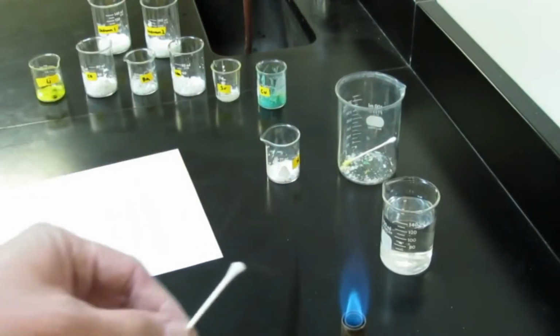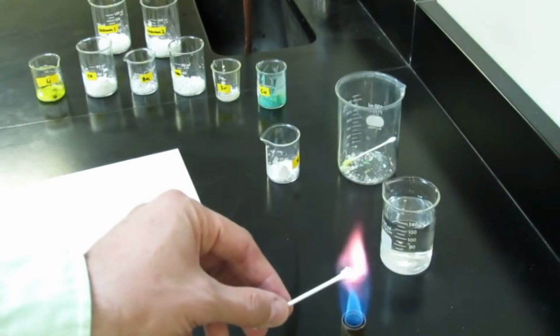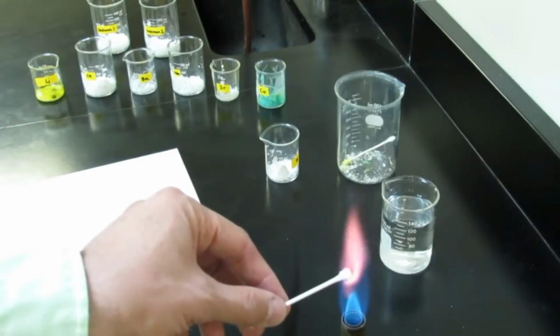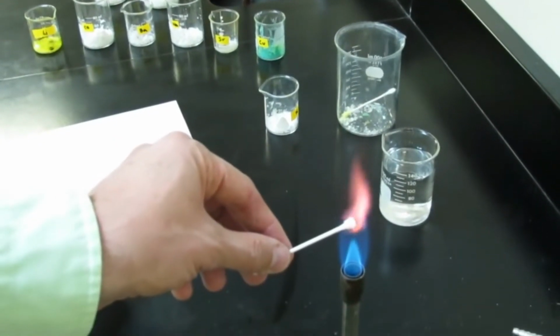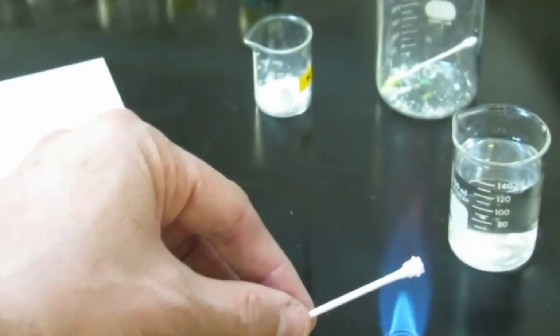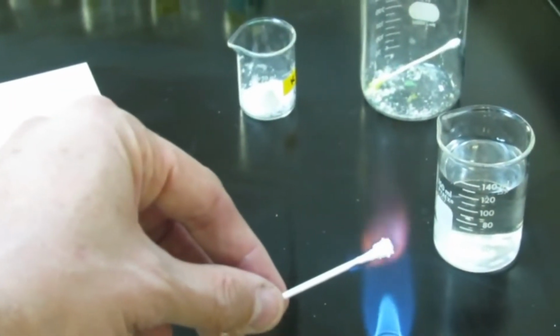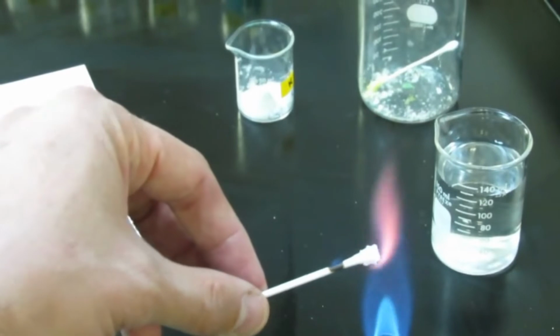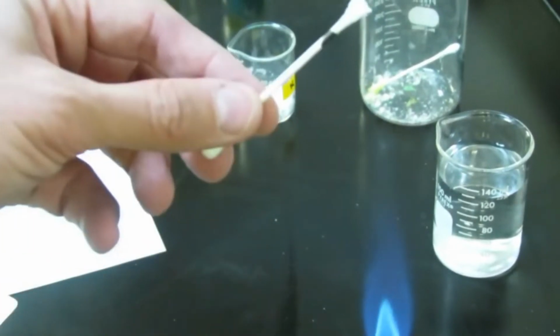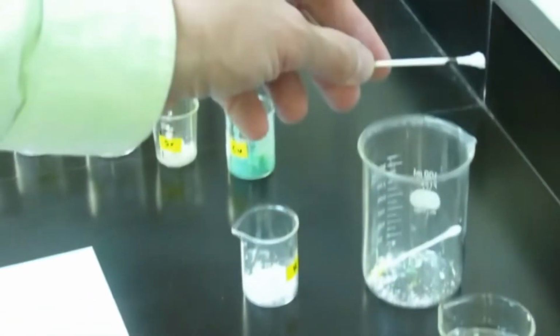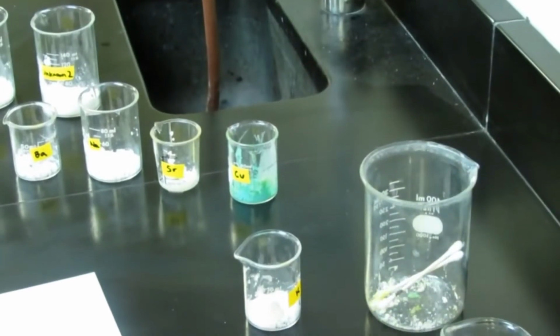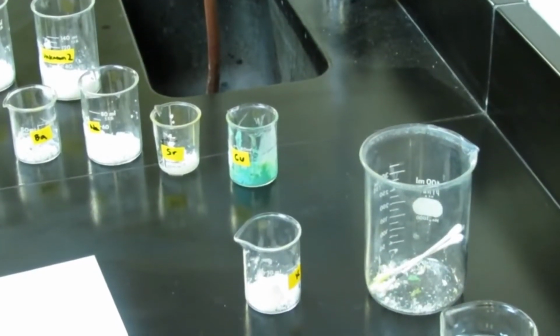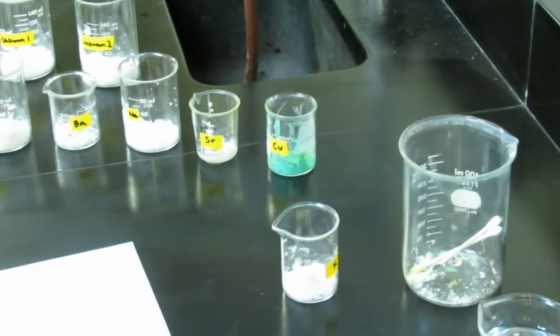We'll then put that in the flame, and we will examine the color there, and we'll record that in our data table. Now please don't ask me, Mr. Hermer, what color is that flame? That's for you and your partner to decide. Now when you're finished, go ahead and take that cotton swab and just place it right in the waste beaker. You don't want to use that again. You're going to get a clean cotton swab for each test.